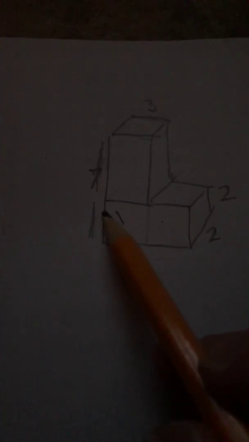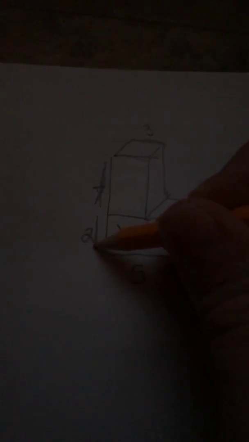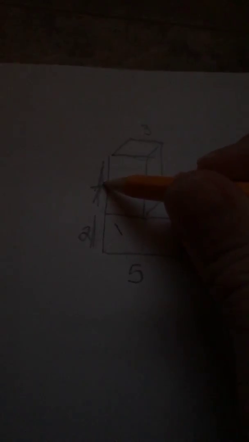Do I see the height on this one labeled anywhere? Right, this one is 2. So now if I know this one is 2, I can figure out this missing length because I knew the whole thing was 7. This piece of it is 2. So what is the missing length going to be here then? Very good. It is going to be 5.